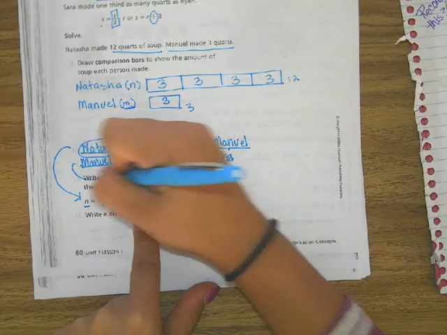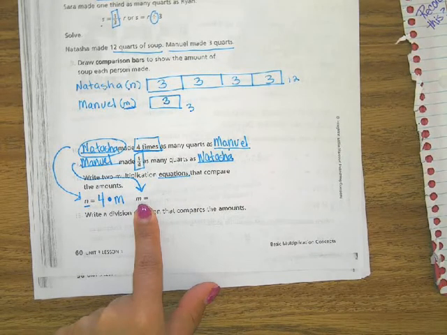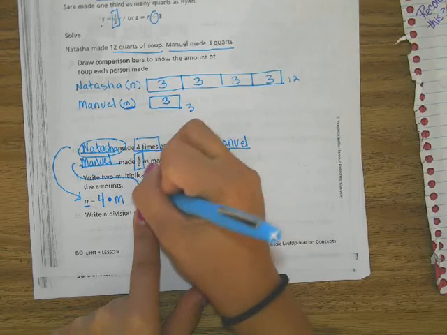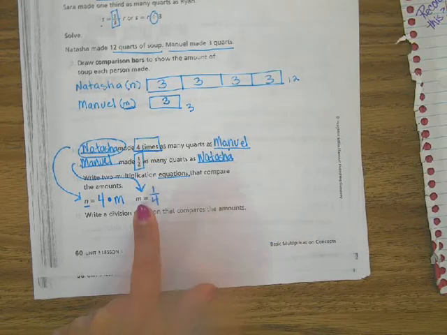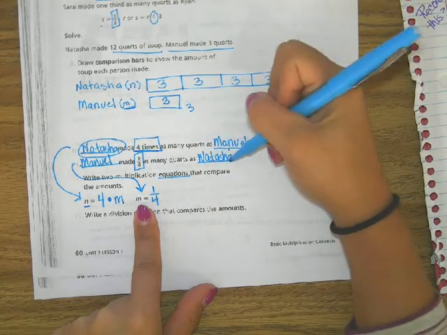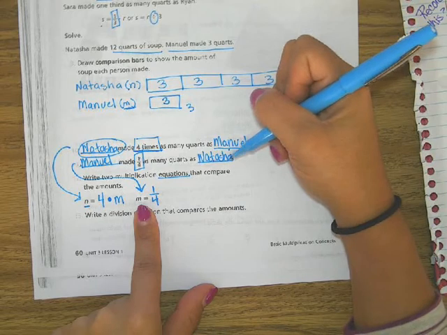Okay. Last problem. Write a division equation that compares the amount. What are you thinking for that? Zoe. Divided by 3. Okay. Equations. We want M and N in there. Both M and N. Okay.